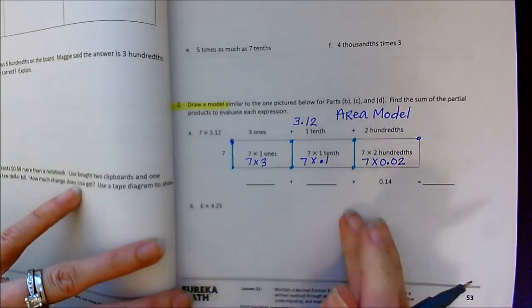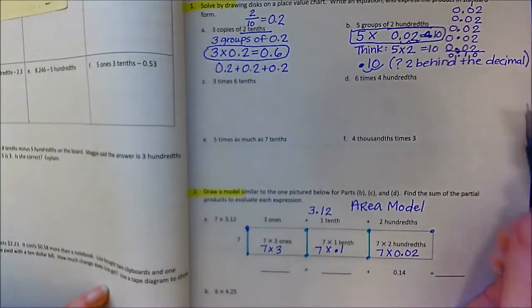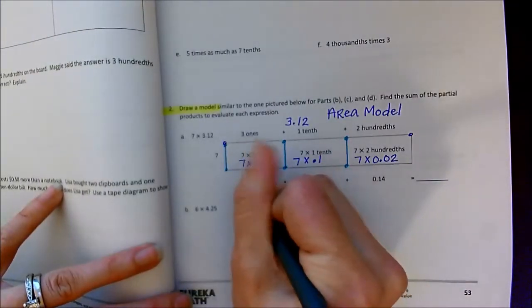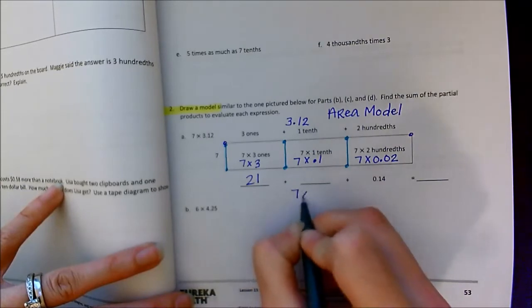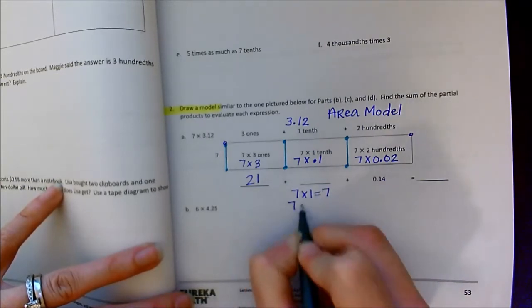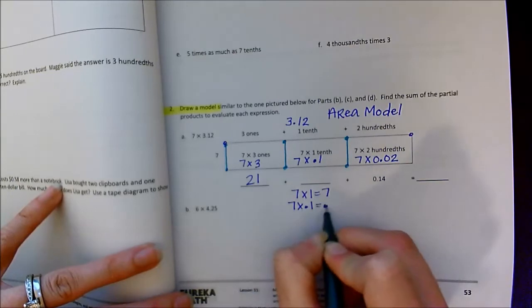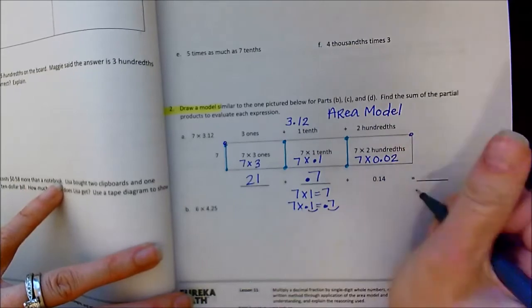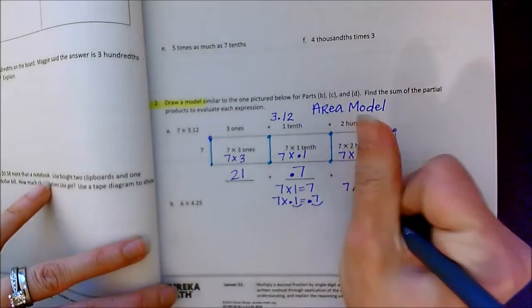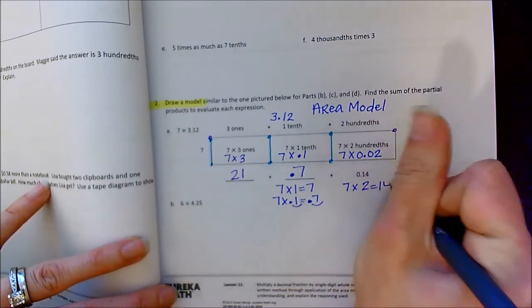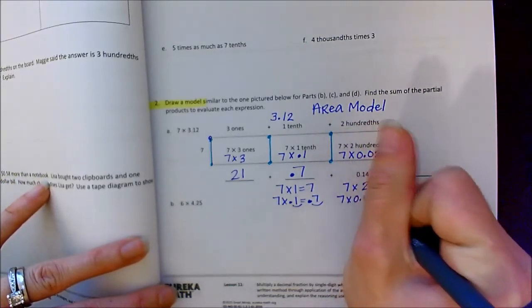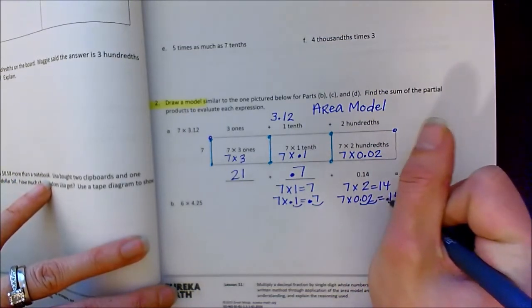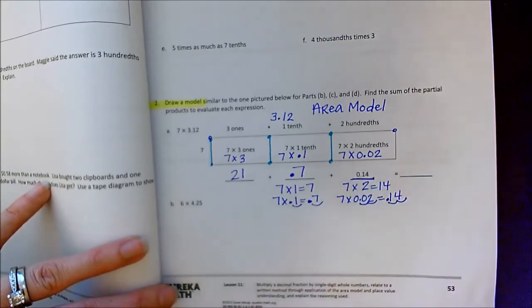And so then we have 7 times 200. So I can use this strategy of multiplication. I know that 7 times 3, just whole number multiplication, is 21. I know that 7 times 1 is 7. So then 7 times 1/10, there's going to be 1 behind the decimal, right? 1 behind the decimal, and that's 7/10. And then right here, I have 7 times 2 is 14. So then 7 times 200, there's 1, 2 behind the decimal. So I start with 14, I put 1, 2 behind the decimal, and that's where they're getting this 14/100ths.